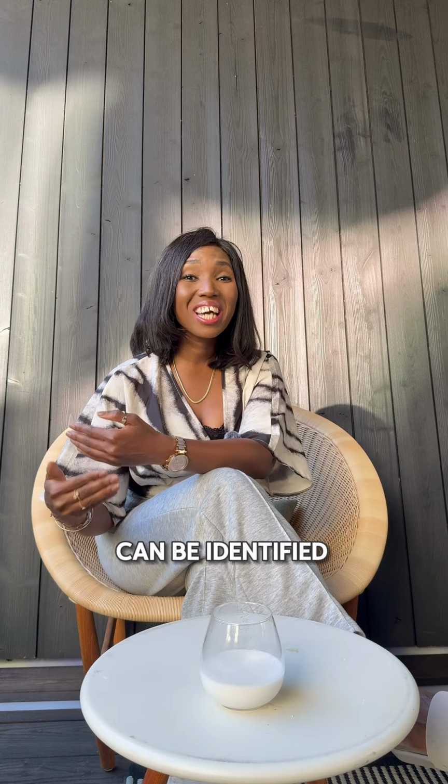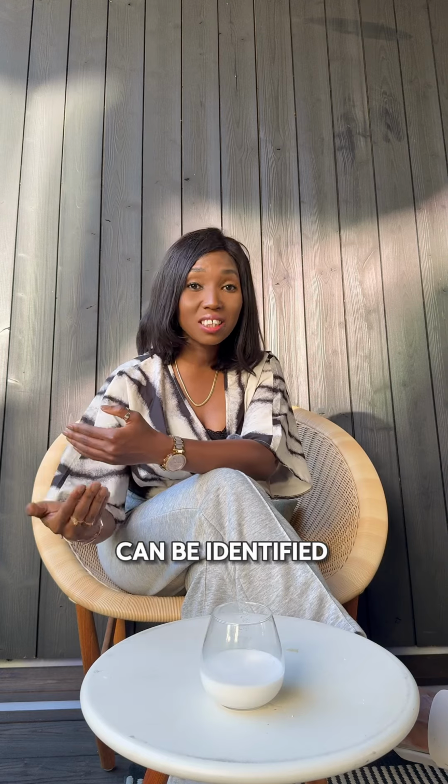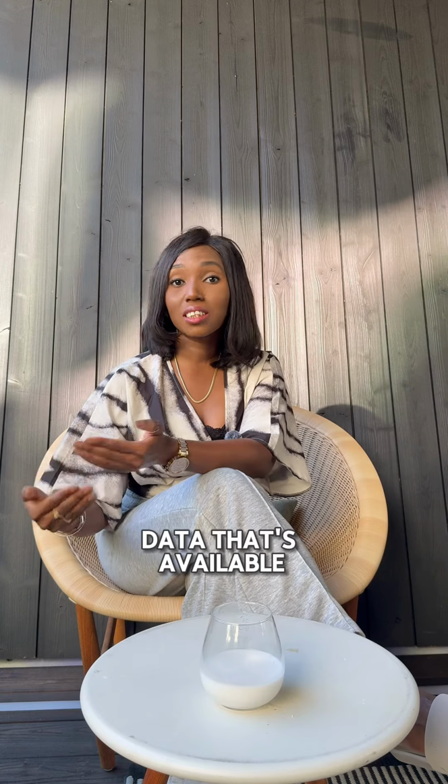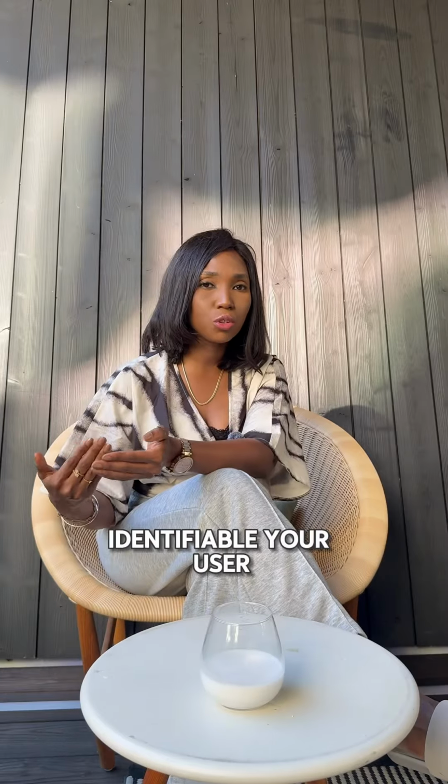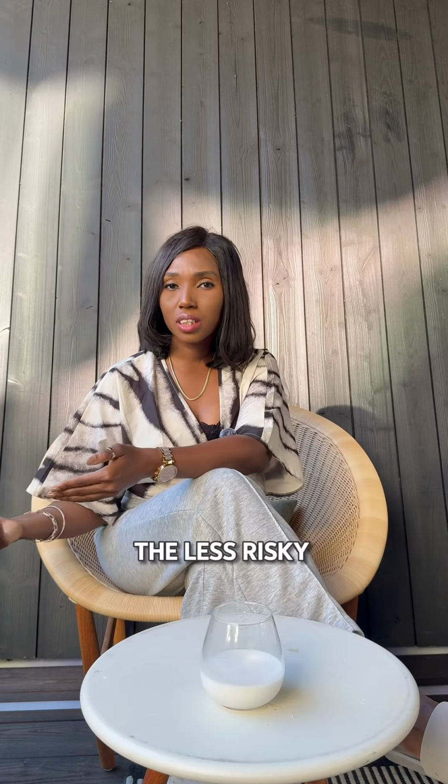I. Today we're going to be talking about a word in data privacy called identifiability. Now the word identifiability just means the extent to which a user or your customer can be identified based on the data that's available. Now the less identifiable your user is, the less risky their data is.